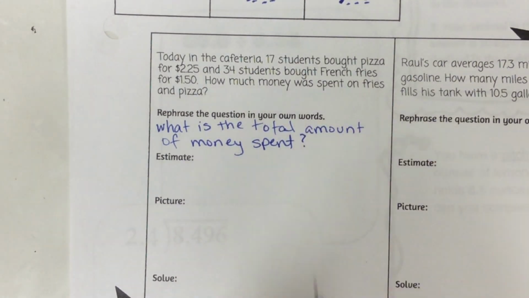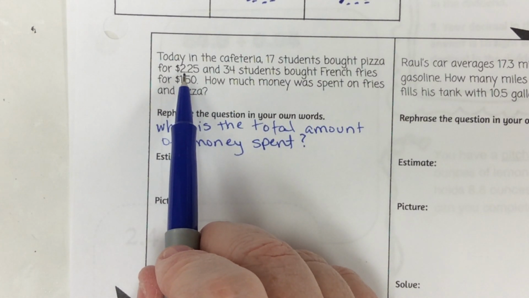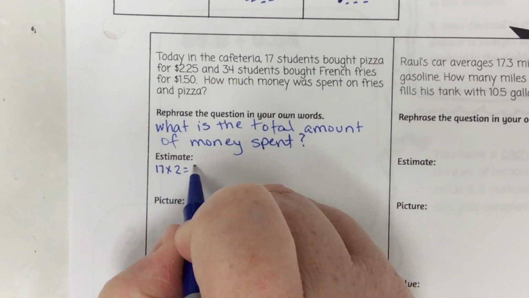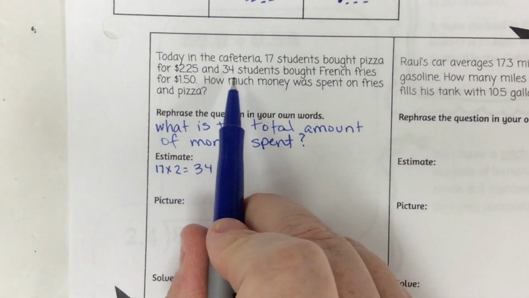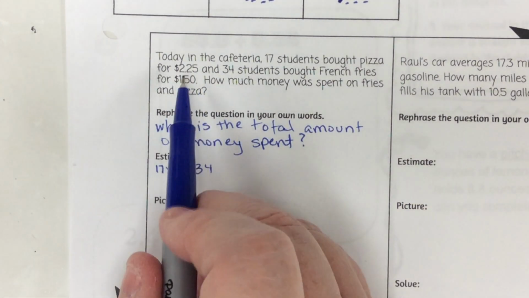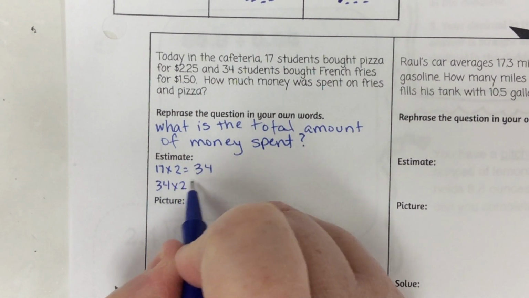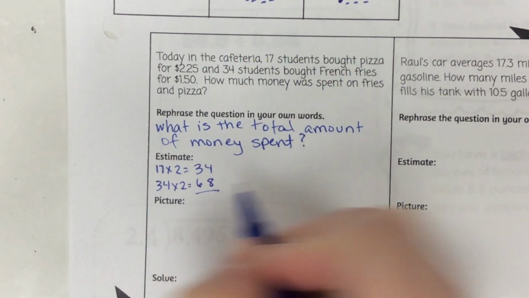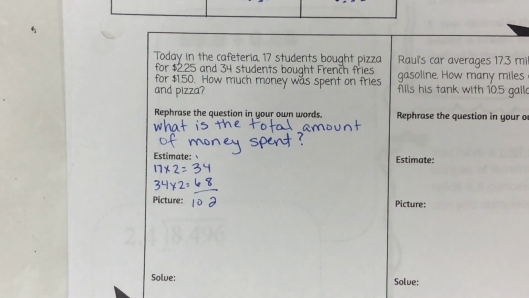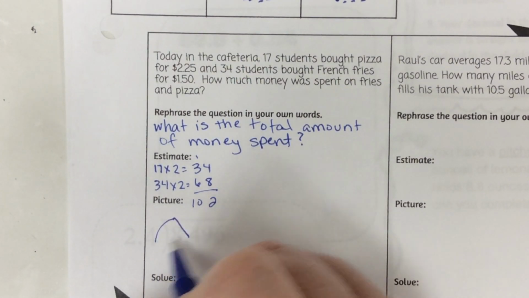Okay. All right, my estimation. All right, so 17 bought pizza for $2.25. So let's say 17 times 2 is 34. Oh, look. And then 34 students bought French fries for $1.50. Well, I rounded that one down, so I'm going to round this one up. So I want to say 34 times 2 is 68. And if I add that up, maybe around $102, okay?